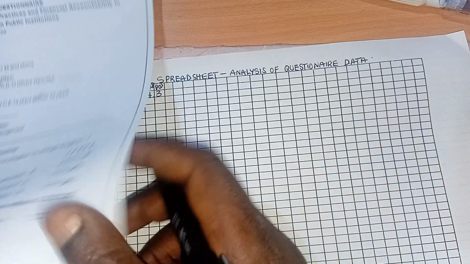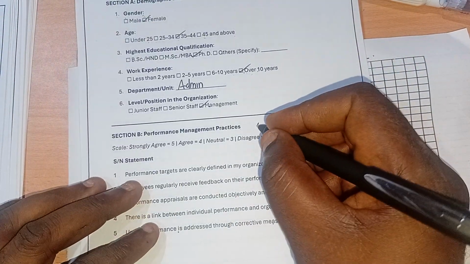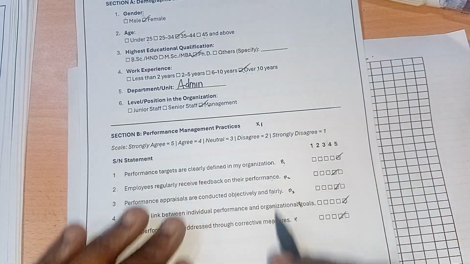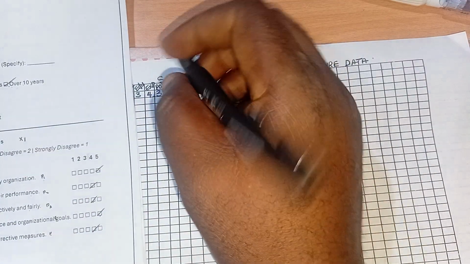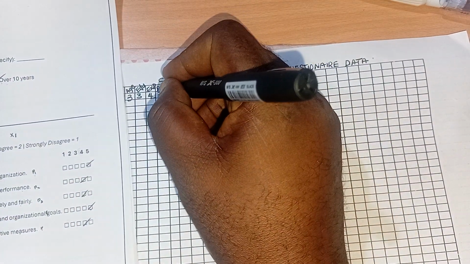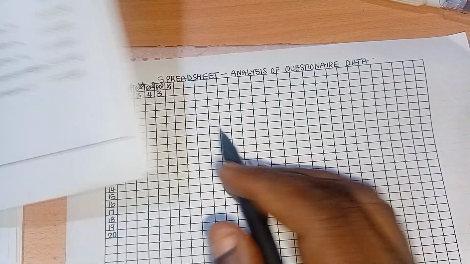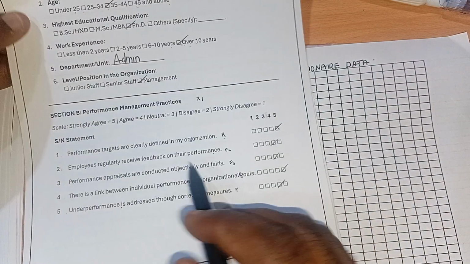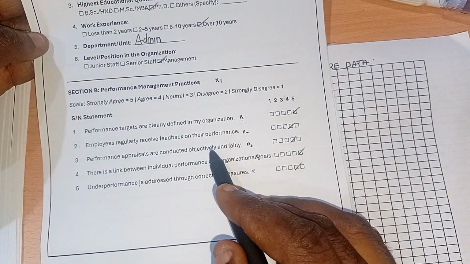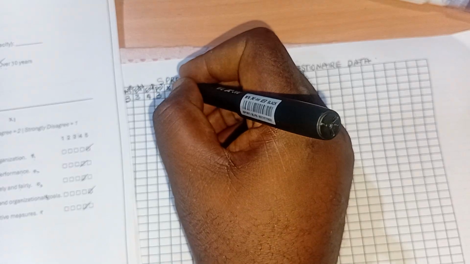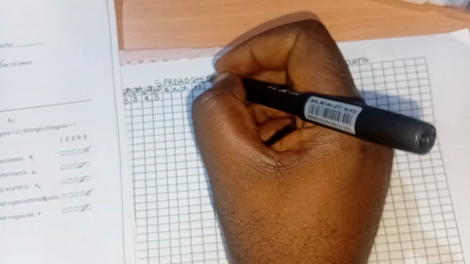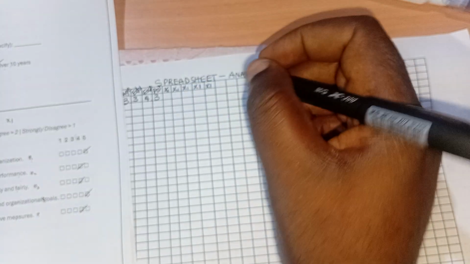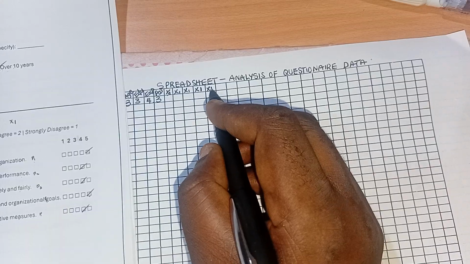Now you go to section B. You can represent this to be X1. Section B, X1. All right. So I'm going to represent this with my x1, which is one of the dependent variables. So x1. And down talks about performance practices. So for the x1, we have 1, 2, 3, 4, 5. So you are going to have 5 x1s: x1, x1, x1, x1, x1. So we have 1, 2, 3, 4, 5.